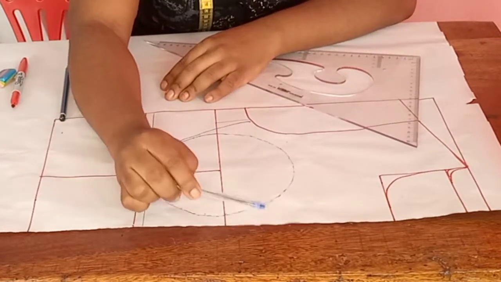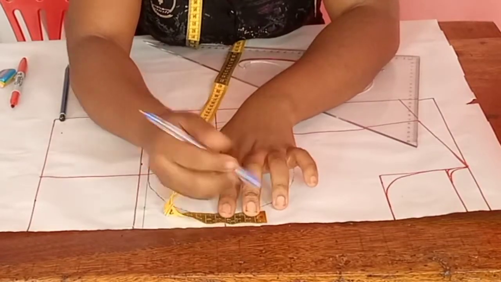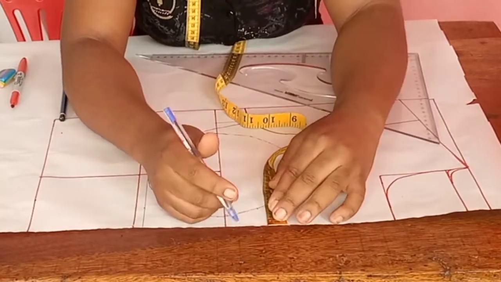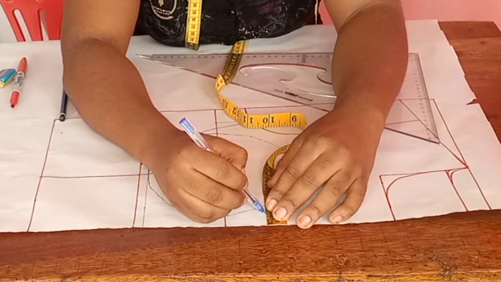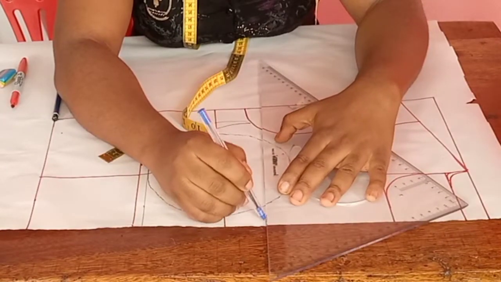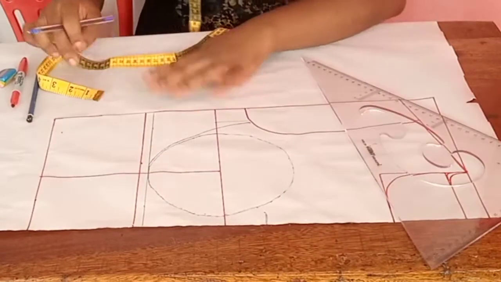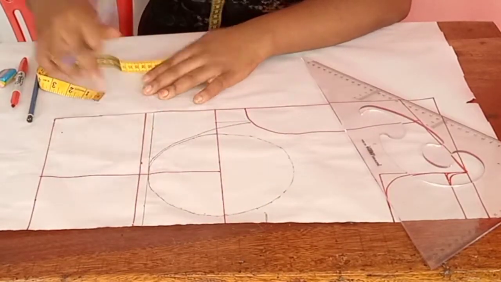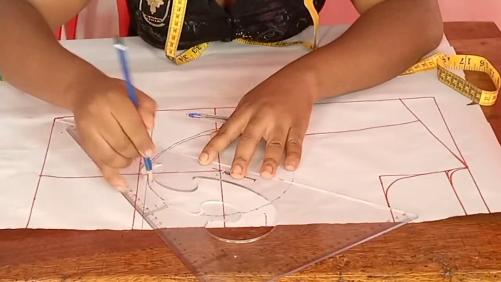From the bust point at the center front, go up by 4 centimeters and go in by 2 centimeters. Then connect this point right down to the 1 centimeter point you marked when you went up from the under bust point.